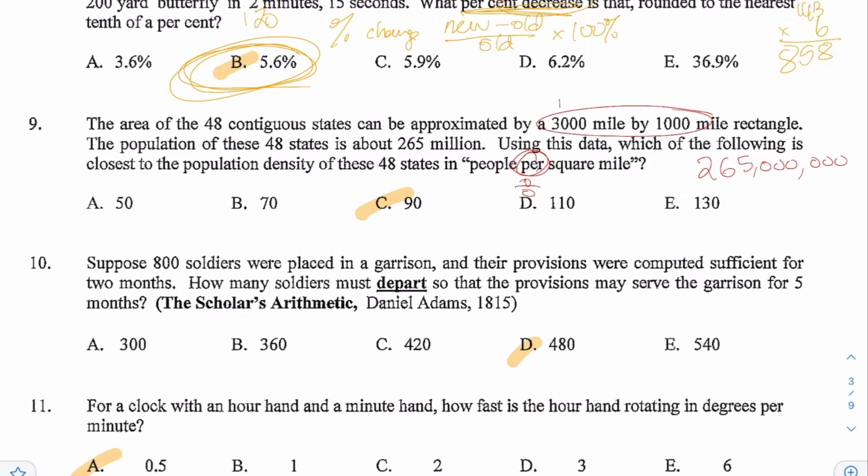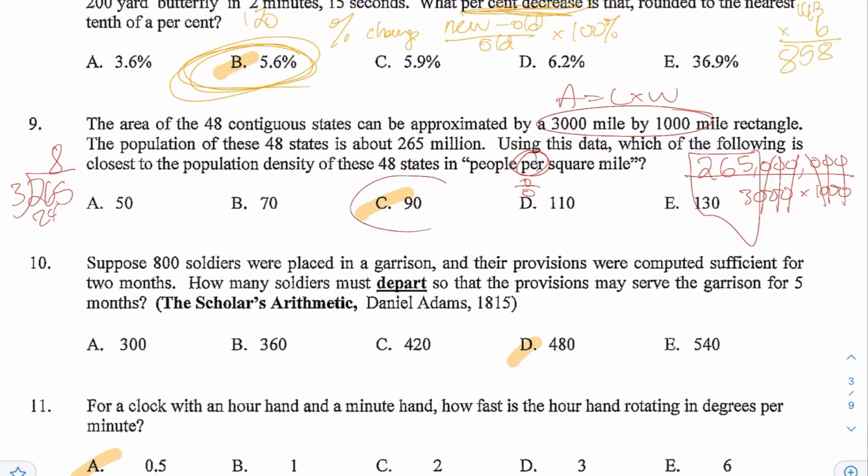So it's a rectangle, so area is length times width, which is 3,000 times 1,000. Now you can just cross out the zeros as a shortcut. So it just becomes 265 divided by 3. And we have 265 divided by 3. It's going to be about 80-something, and that's choice C, which is the closest. It's about 88.